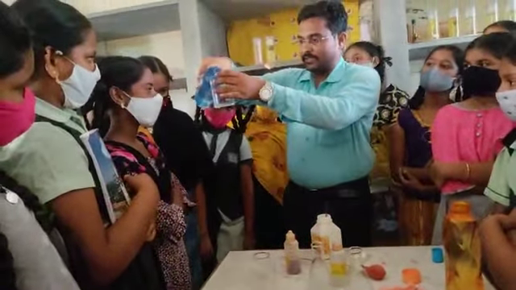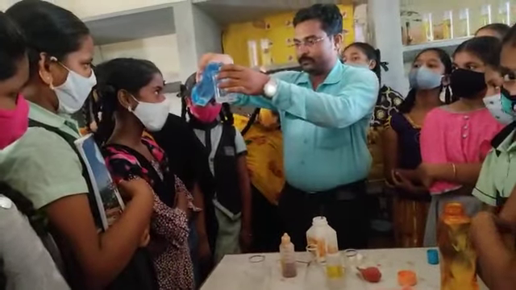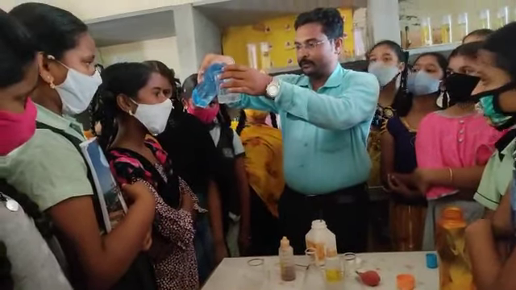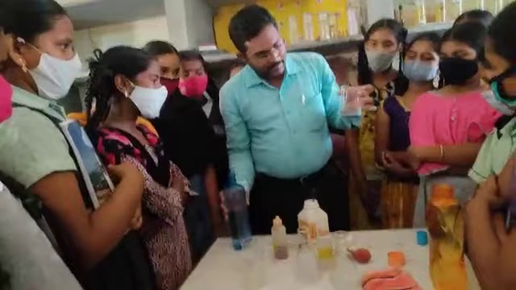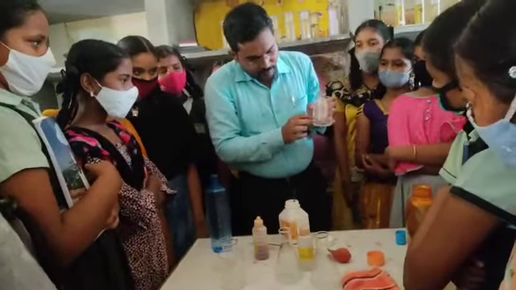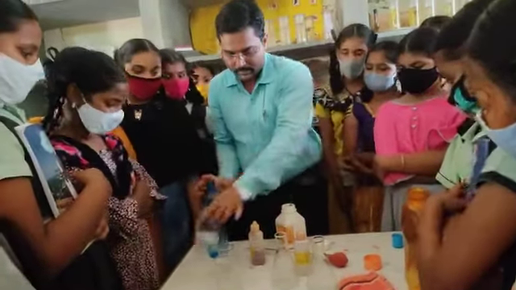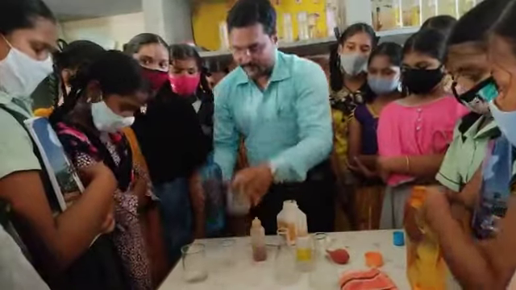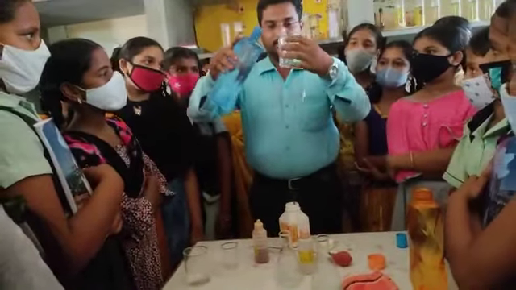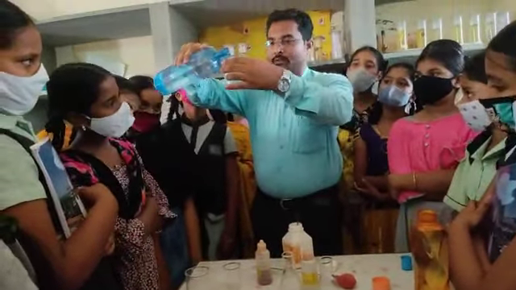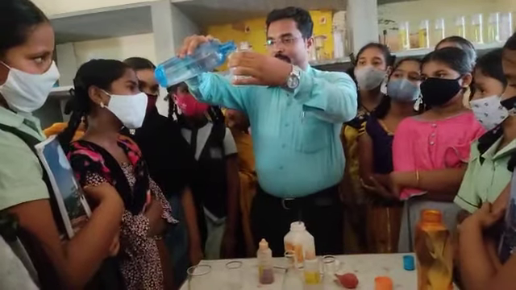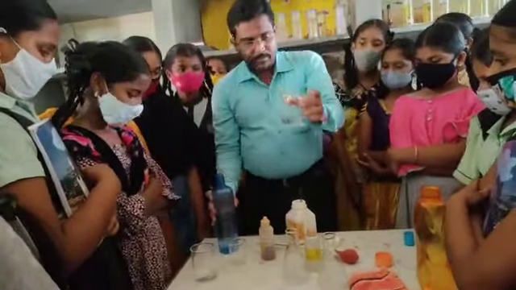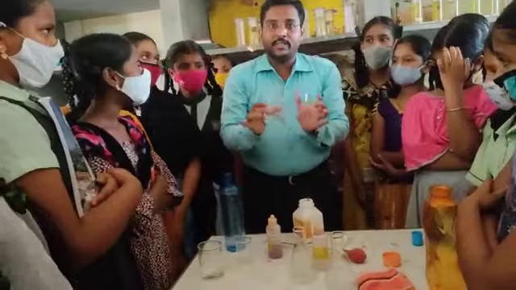After that, add water. Transfer water to the beaker up to 50 ml. Here the measuring cylinder is there, 50 ml. So take 50 ml, and transfer the water into the beaker up to 50 ml. Now the solution is prepared. So the base solution is prepared.